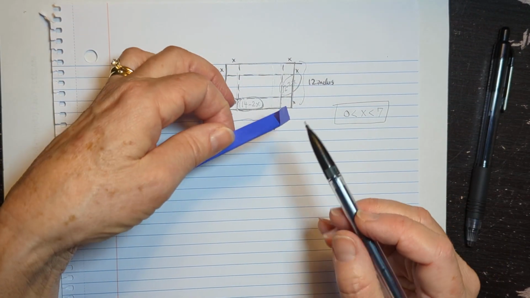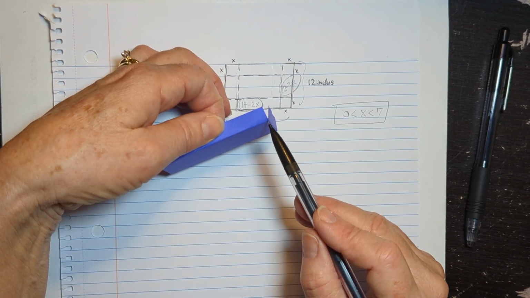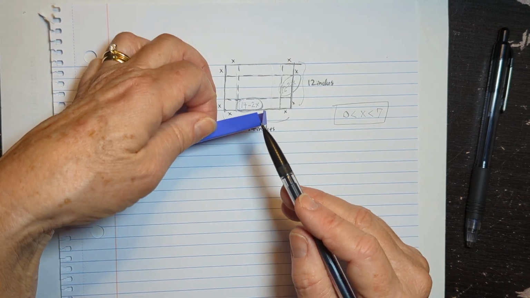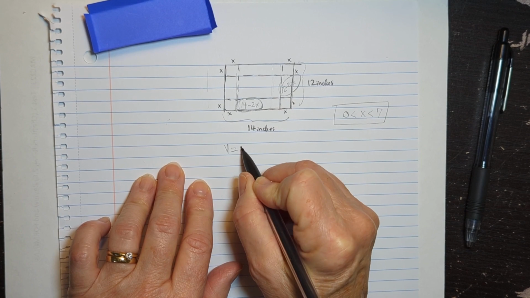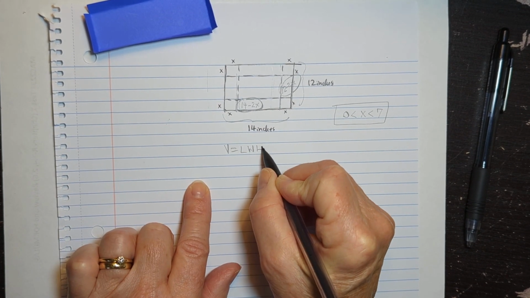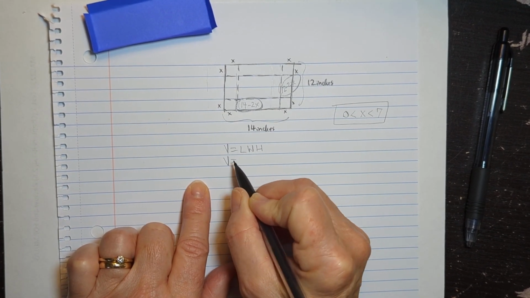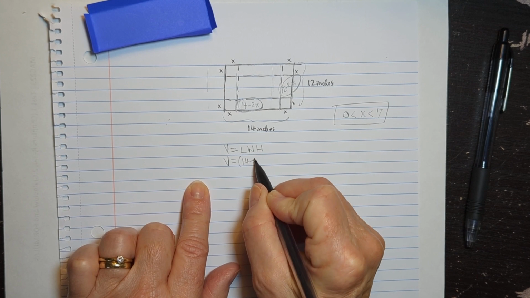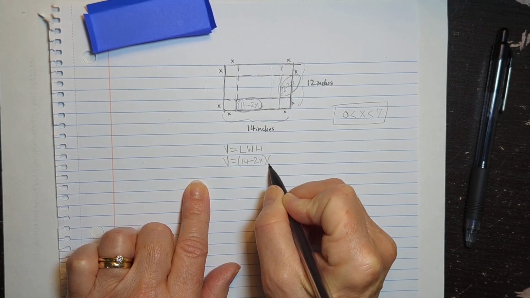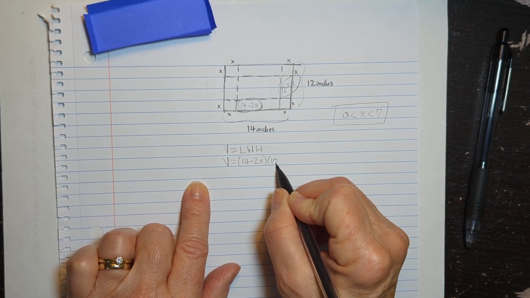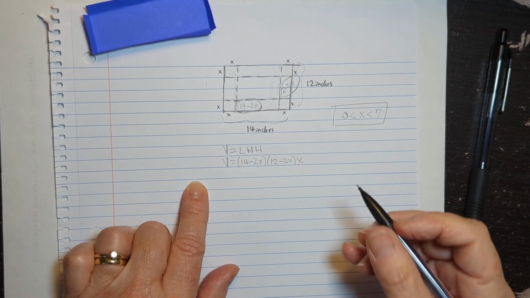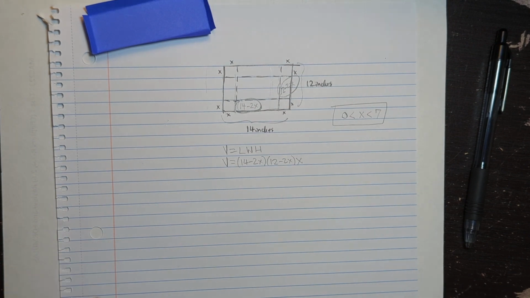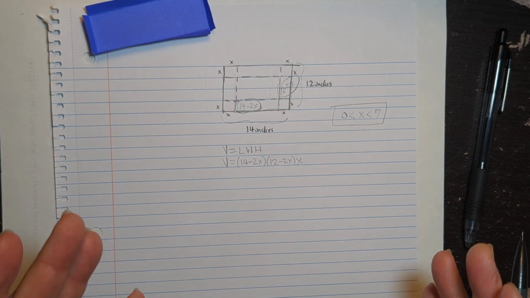And then the height, which is this, is how deep I cut, and so that is just going to be X. So the volume, which is length times width times height, in my case the length would be 14 minus 2X, times the width, which is 12 minus 2X, times the height, which is X. And so this is an expression for the volume of your box.